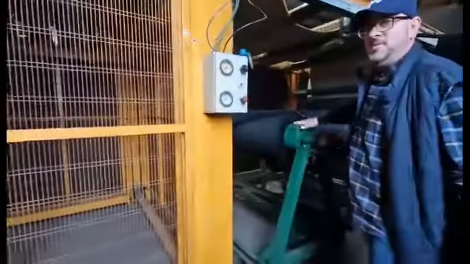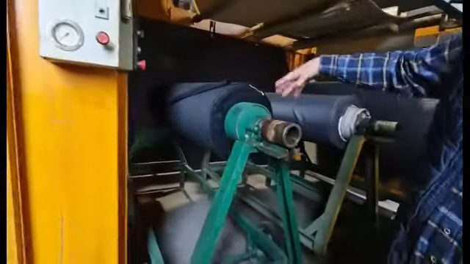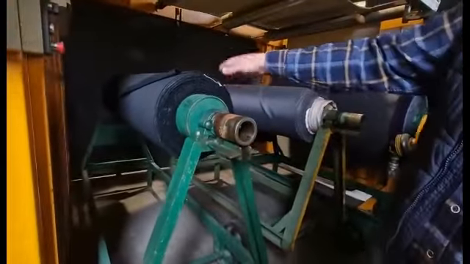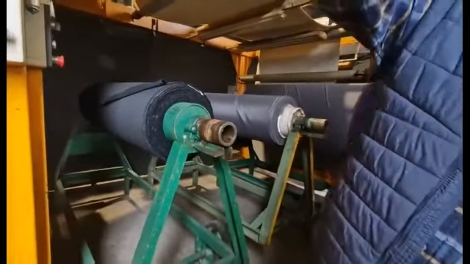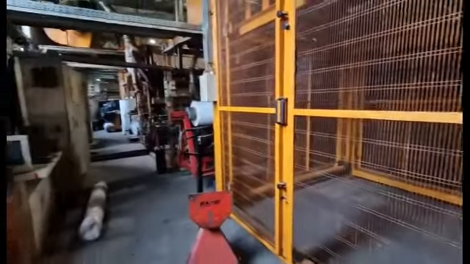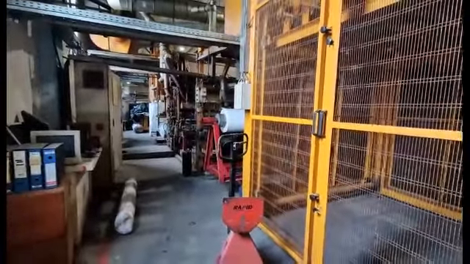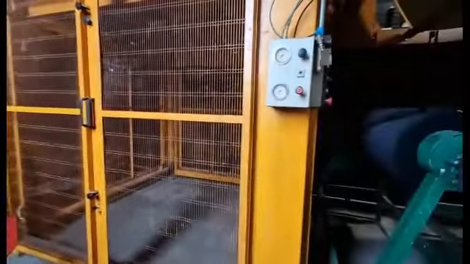You can also change this stuff. How would it be said in English, this stuff. And you can change it without stopping the machine. The input and the output can be changed without stopping the machine. You can work continuously.